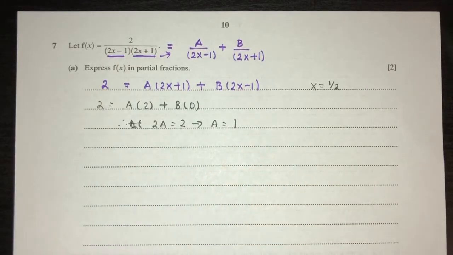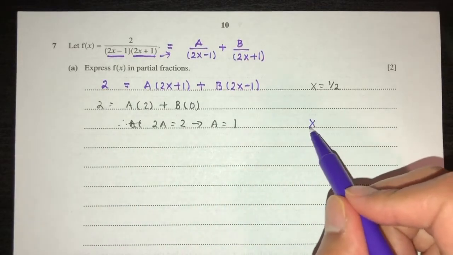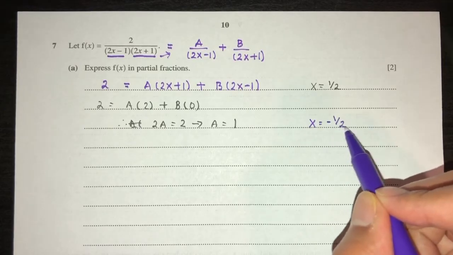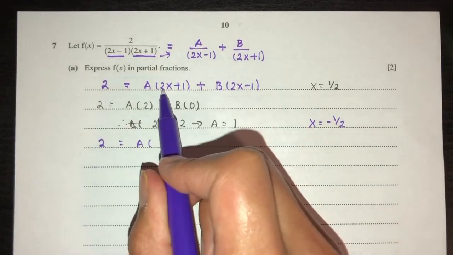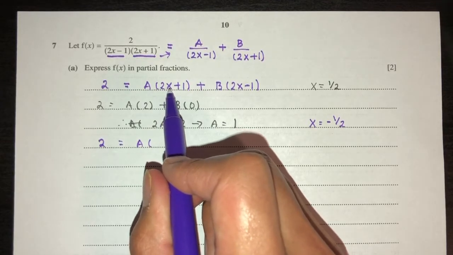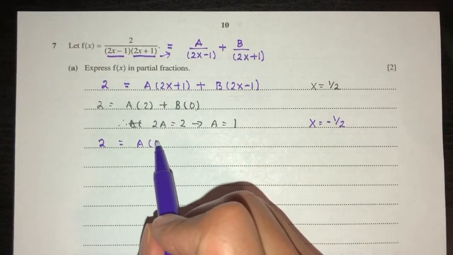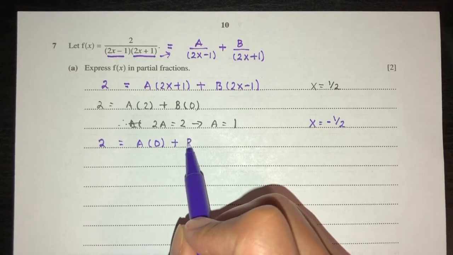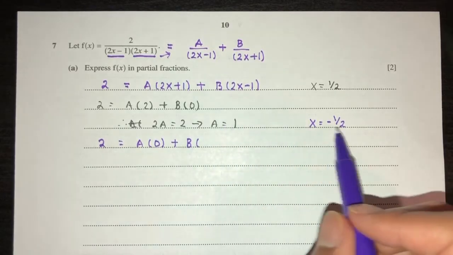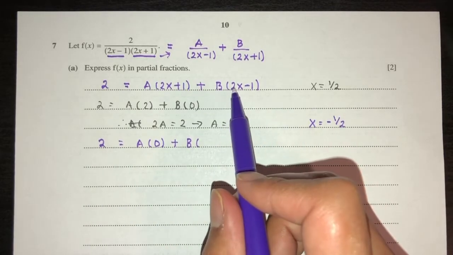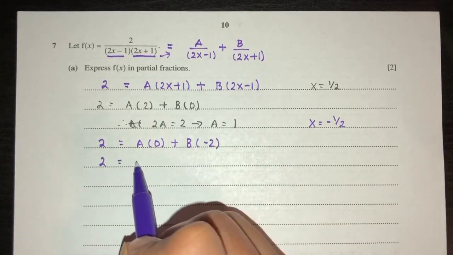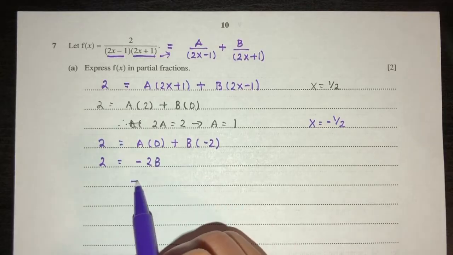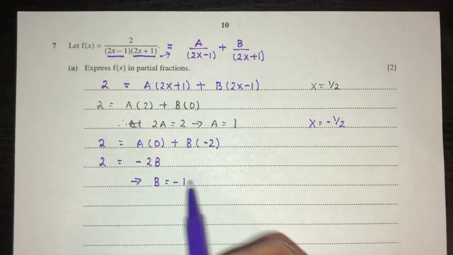That's the first value. Now let's take the value of x to be minus half. You will have 2 on the left hand side. A times minus half, 2 times minus half is minus 1. Minus 1 will be 0 plus B. 2 times minus half will be minus 1. Minus 1 minus 1 will be minus 2. So you have 2 is equal to minus 2B. So finally B will be minus 1.